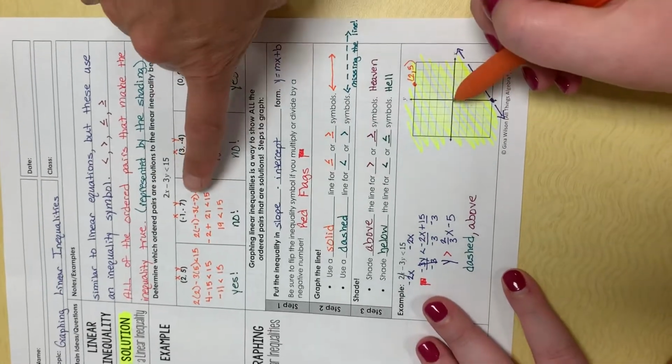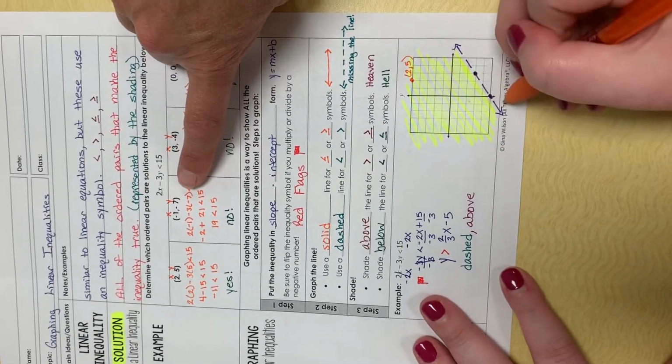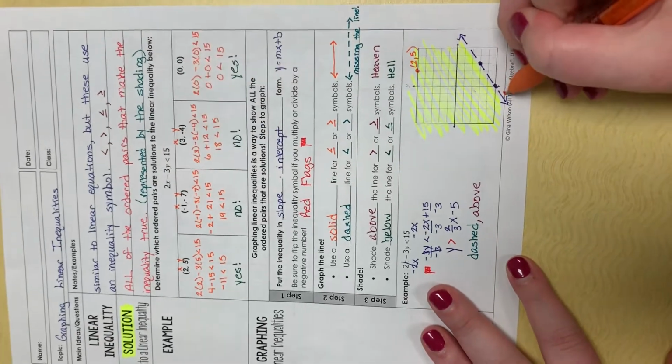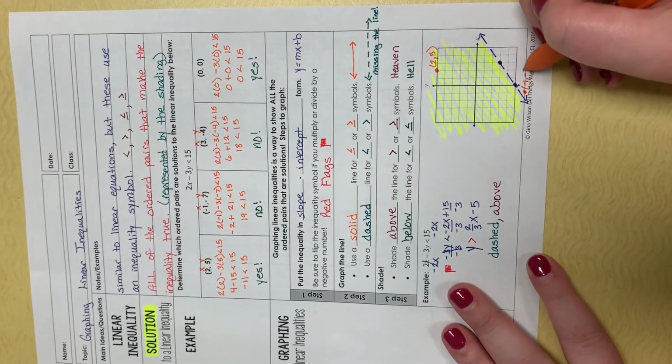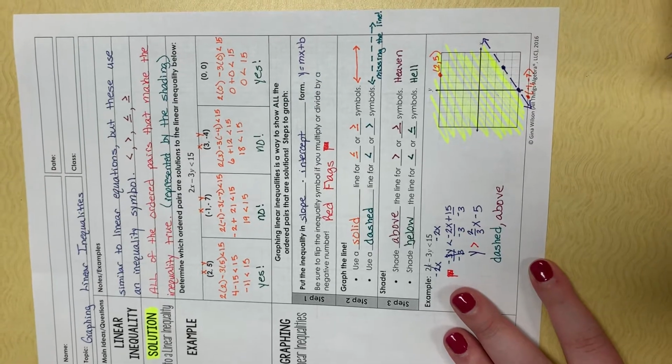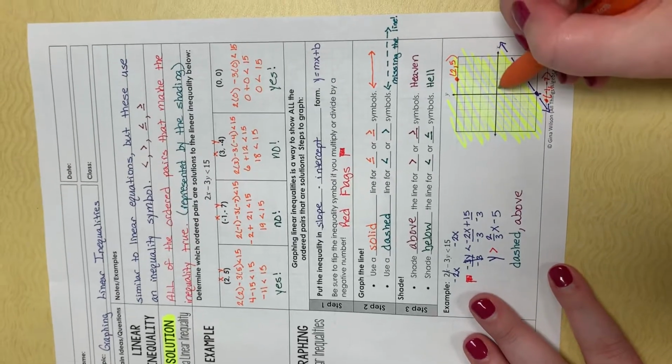Okay. Notice that (-1, -7), if we could show it, it'd be down there, and it would be not included in the boundary line nor the shading. It is not a solution.